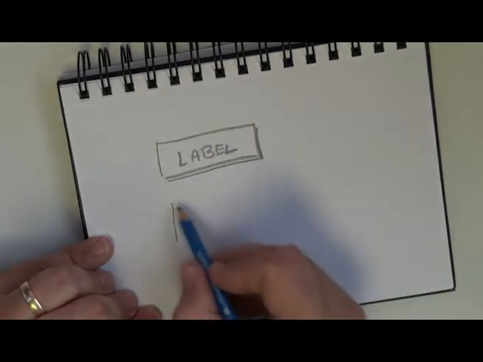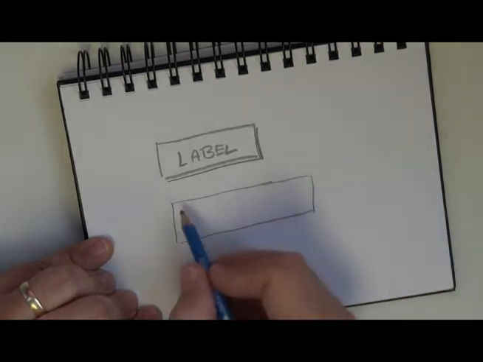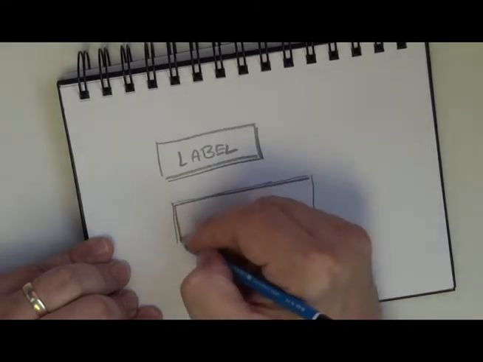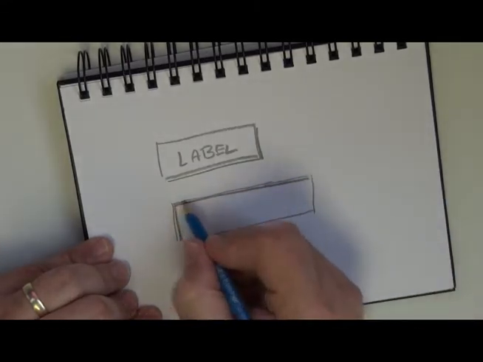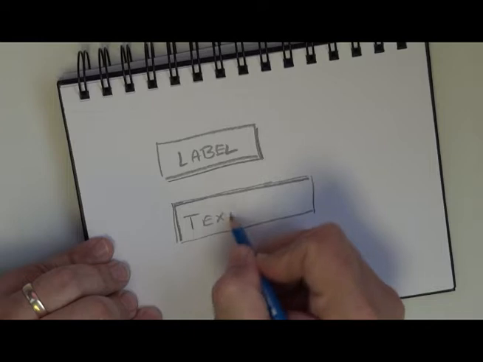For type in text boxes, again a rectangle, but most of these are done with an indentation. So a little thing like that to make it look like it's sinking in, and then I've got text. Typically I'd fill that in with what I wanted to write it with.